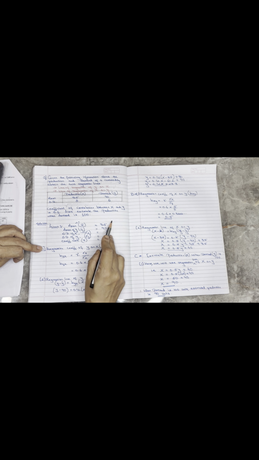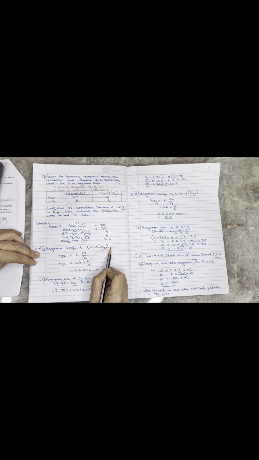Here the information is given: mean of x, mean of y, standard deviation of x, standard deviation of y, and coefficient of correlation r. All these values are given. First we will do y on x, the regression coefficient of y on x, that is, we are finding byx. Byx is equal to r into standard deviation of y upon standard deviation of x. What formula will we use to find byx? That is, what formula will we use to find the regression coefficient? That is very important. Now in this sum the information is already given, so I will use r into standard deviation of y upon standard deviation of x.